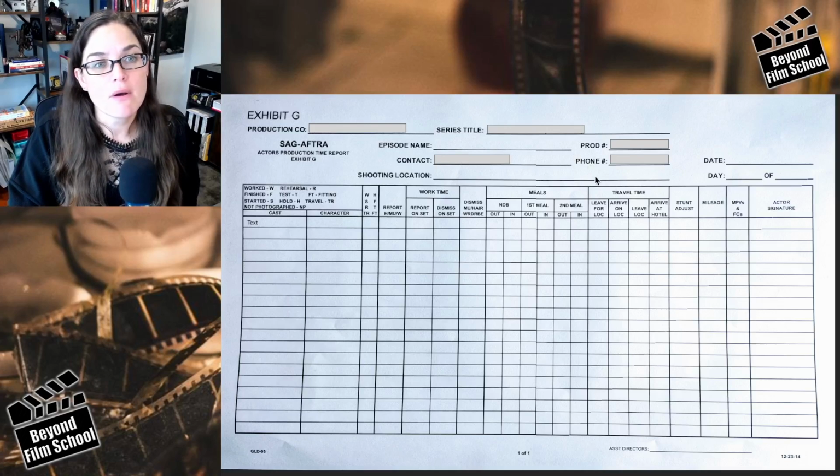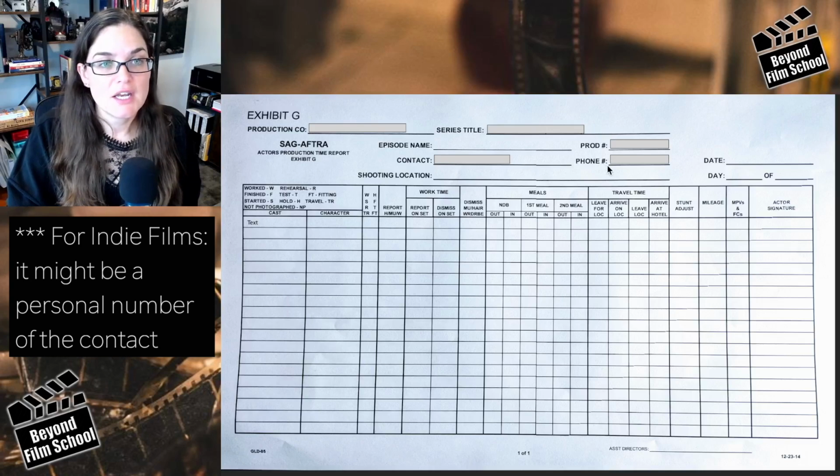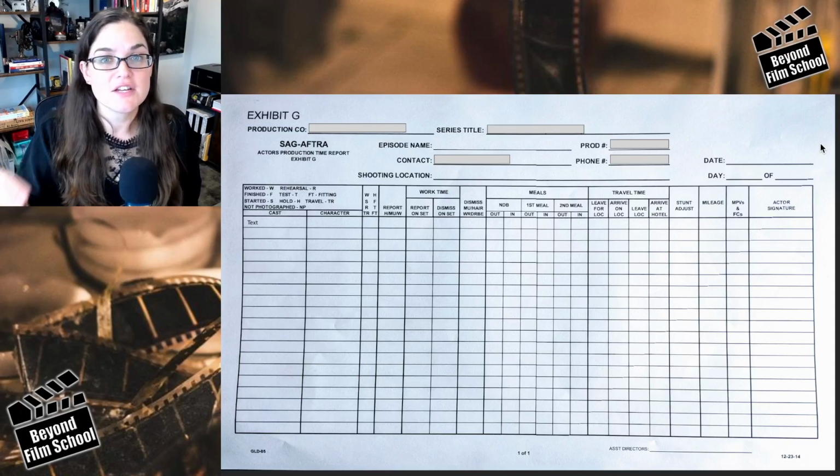Okay, the phone number. Your phone number is going to be the phone number that's on the call sheet. It is going to be just the production office phone number. Date, that's the day you're shooting. If I didn't mention this, this gets filled out every single day of shooting.